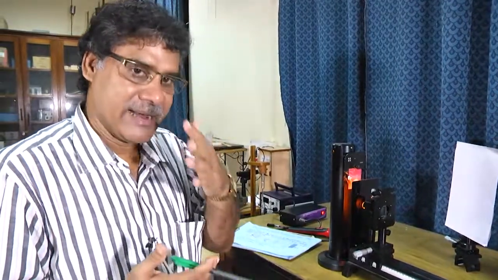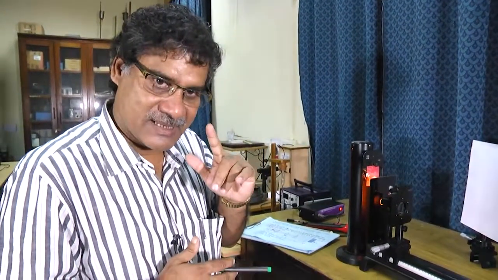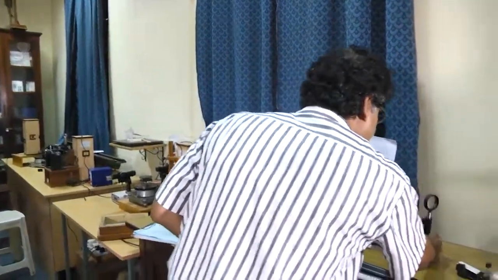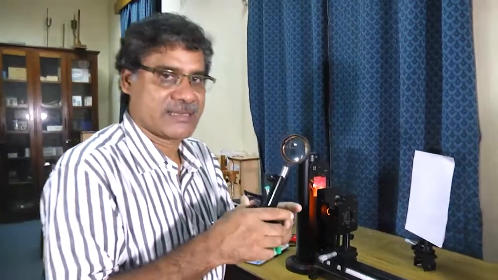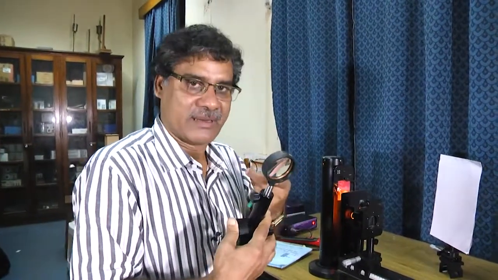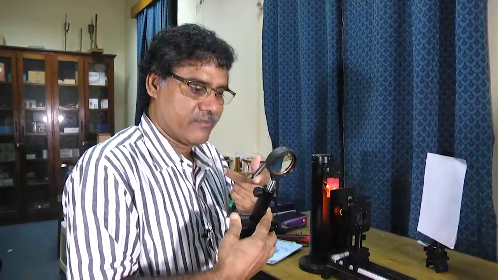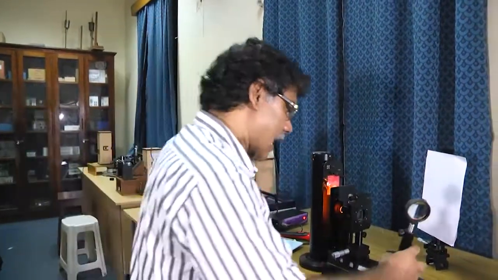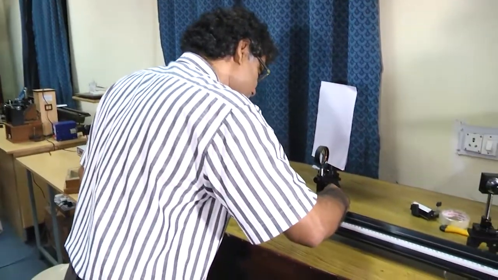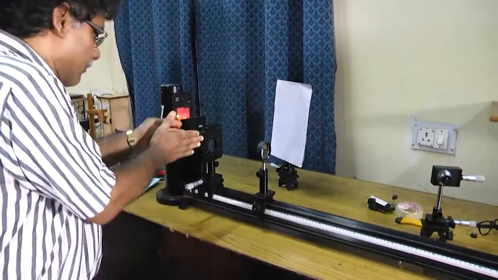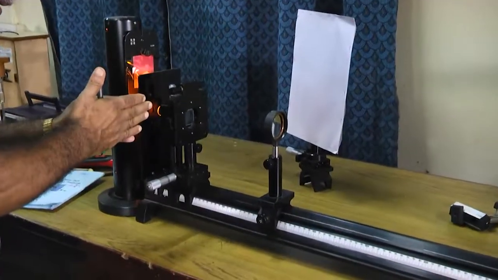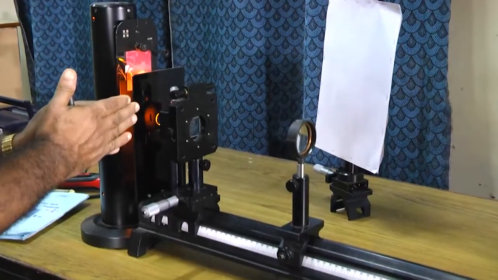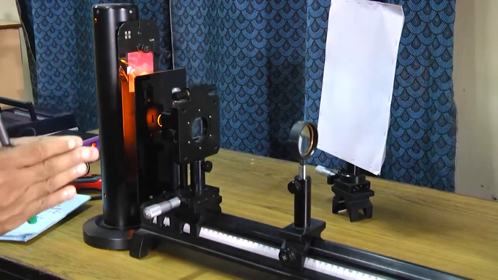Now for getting the real image, let me see whether I can show you on the screen, okay. So this is the convex lens, its focal length is around 10, okay. So I will put this one, okay. So for this position of the lens, this bi-prism and the source, virtual images are supposed to form.